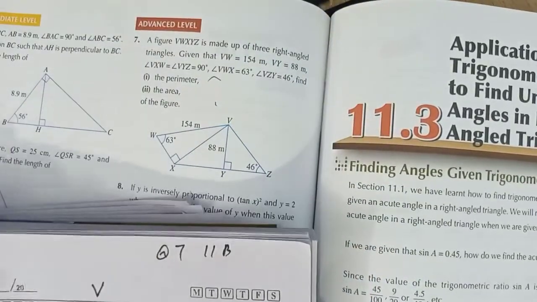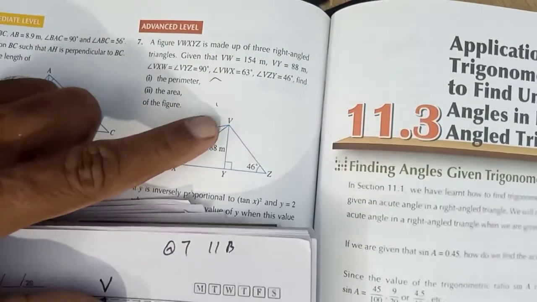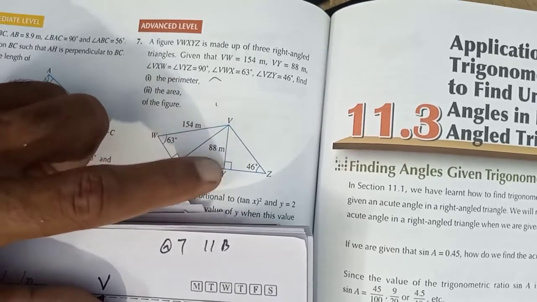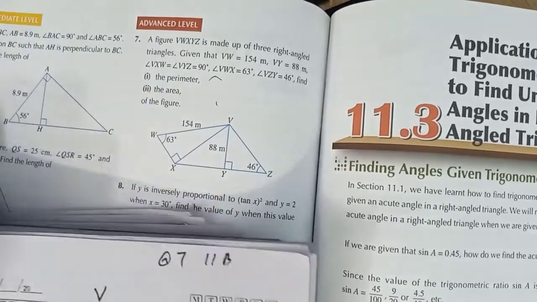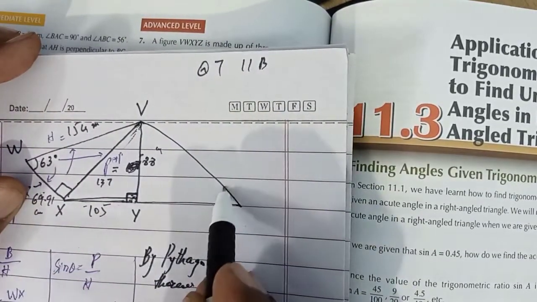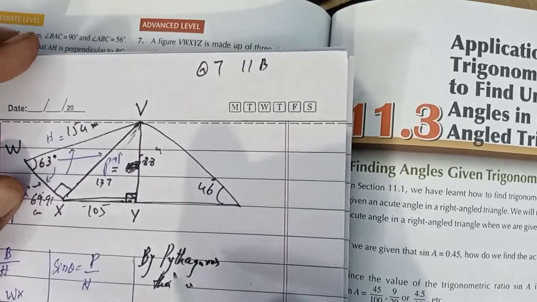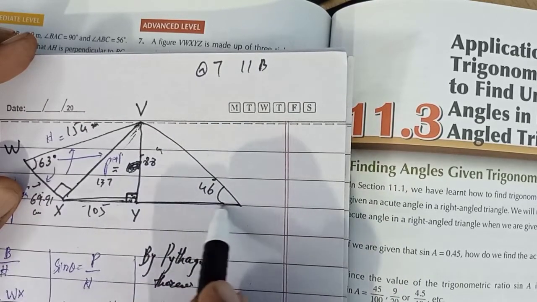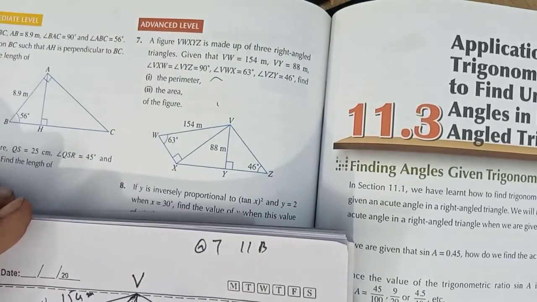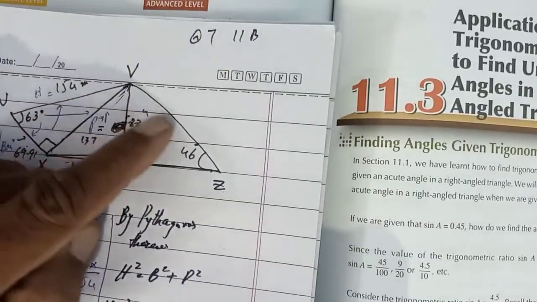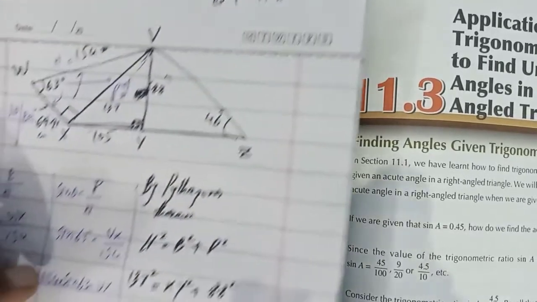Now I draw the next part of this figure, triangle VYZ. The angle here is 46. So here I will determine this side, which is YZ, and this side, which is over here the hypotenuse.